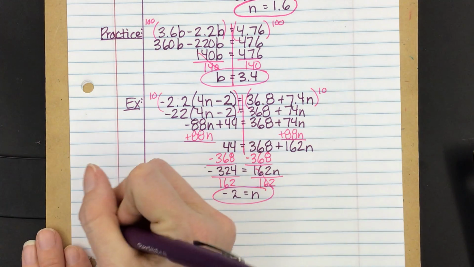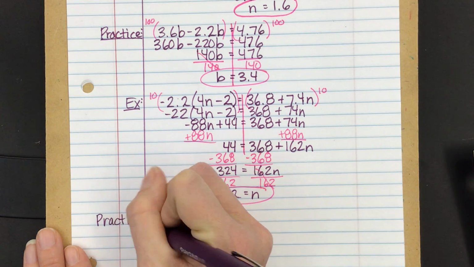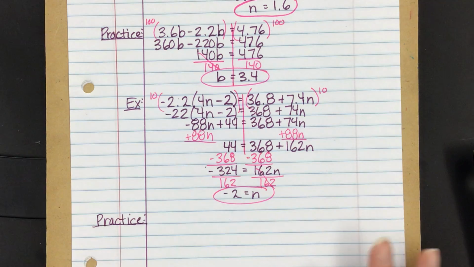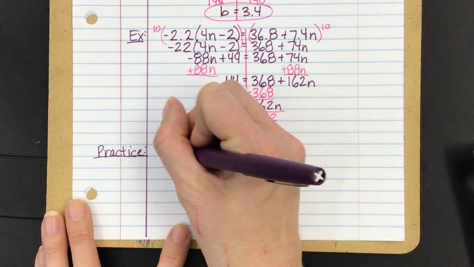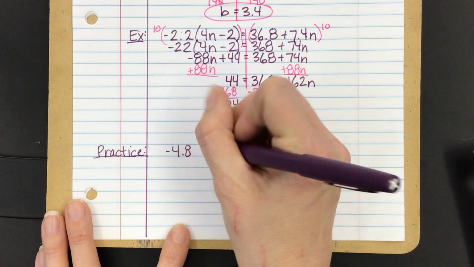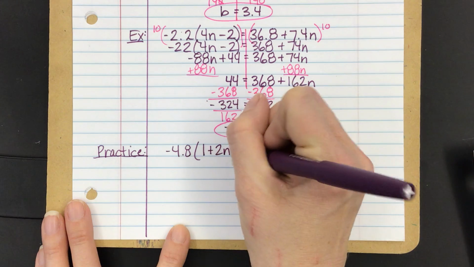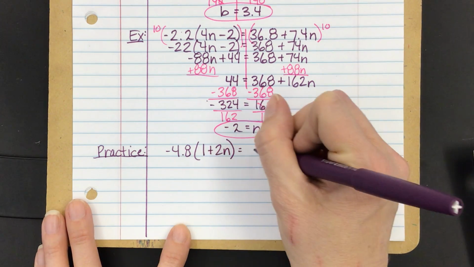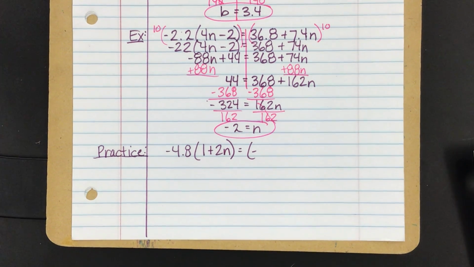Any questions for me on that? All right, I'm going to have you practice one real quick before we wrap things up. So negative 4.8 times 1 plus 2n is equal to negative, oops, sorry, there shouldn't be a parentheses there.